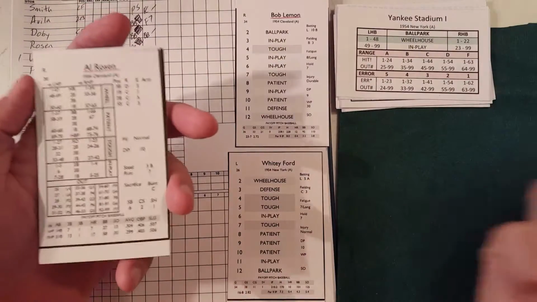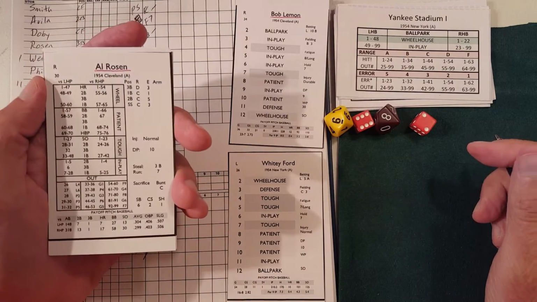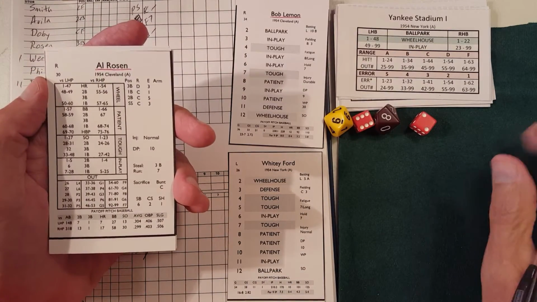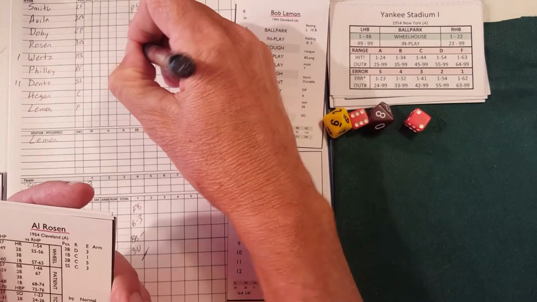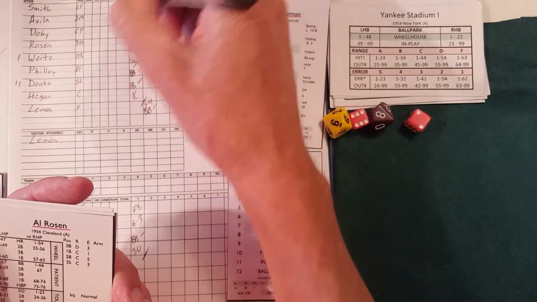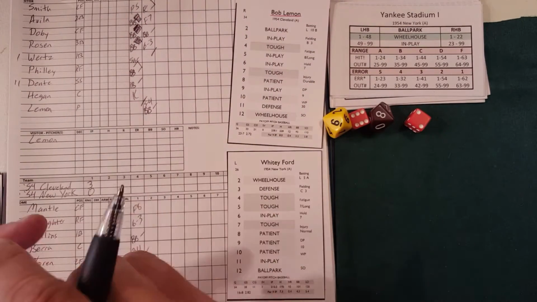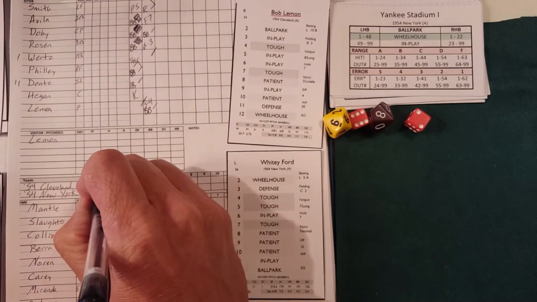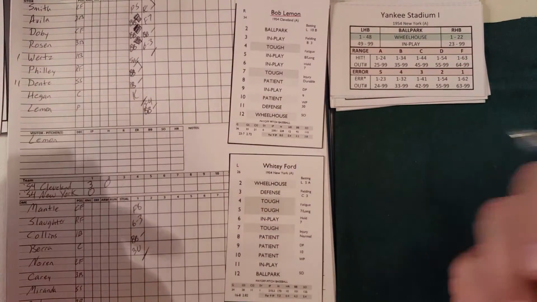First and second. Al Rosen, an 8 is patient. And an 86. 86 is going to be ground out to short. He should have gone to second there. That is the third out, as they hold the Indians scoreless in the top of the second.